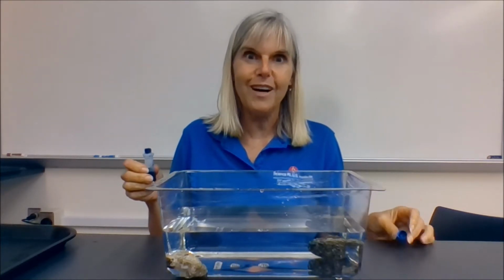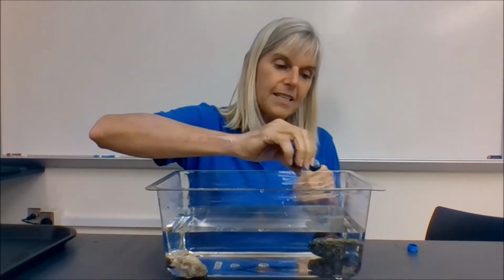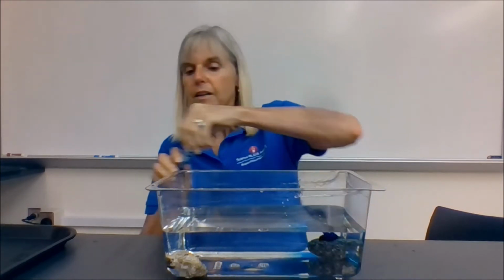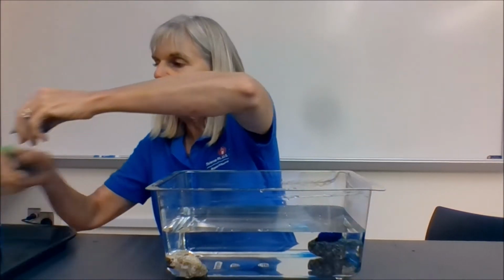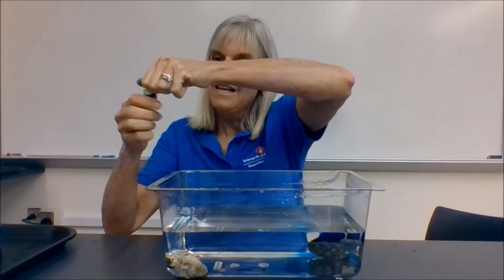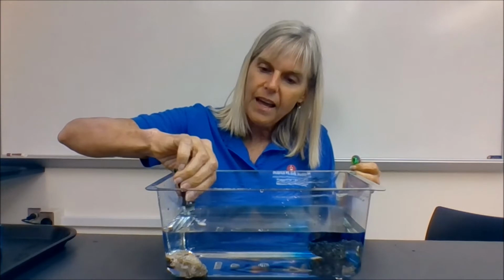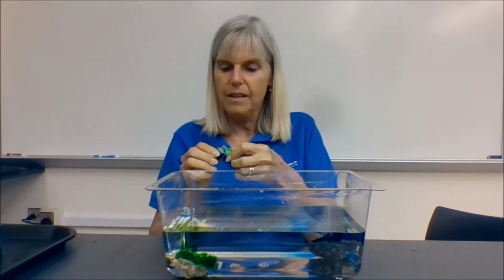Then come around, and remember which side of the box you put your hot rocks on and which side you put your cold rocks on. Go around to each kid and say, I'm going to put some food coloring over each rock. So I put it over that one, and I've put it over this one. And then I have the kids observe.